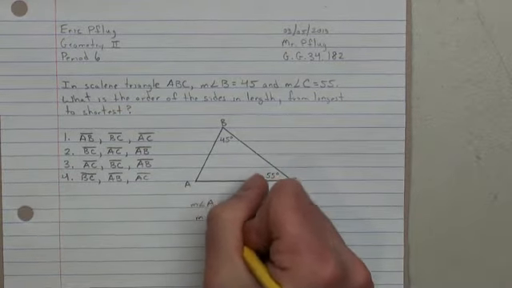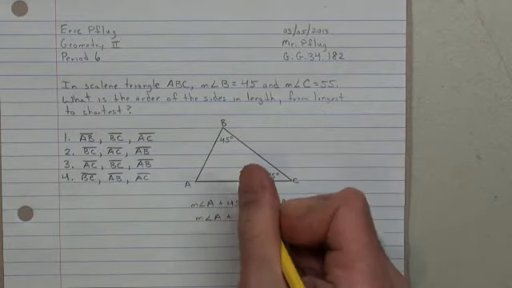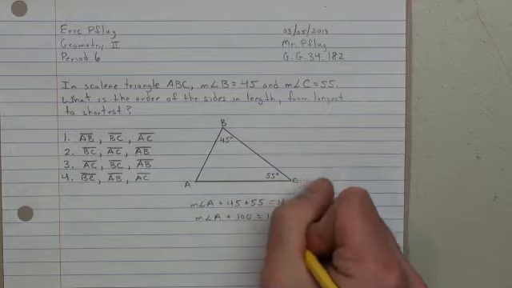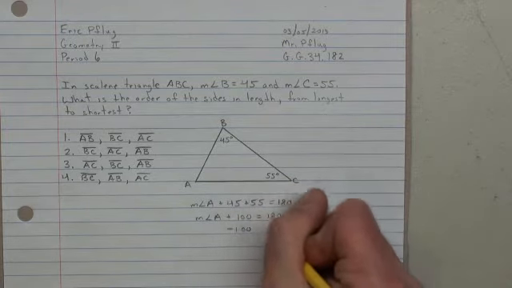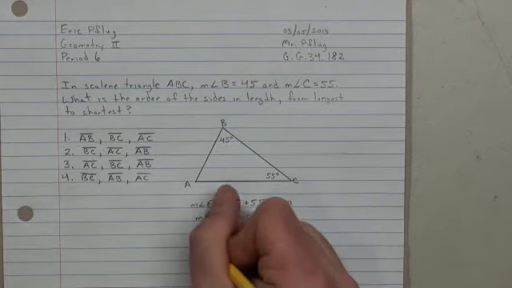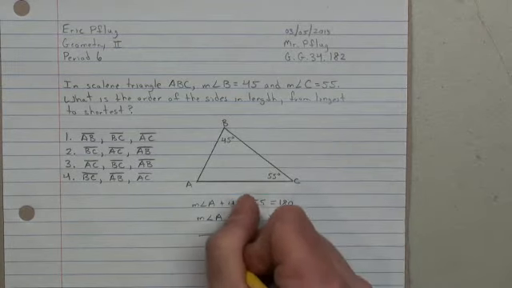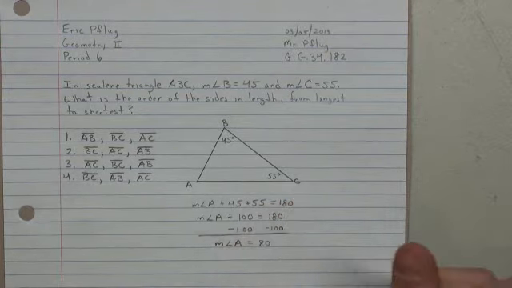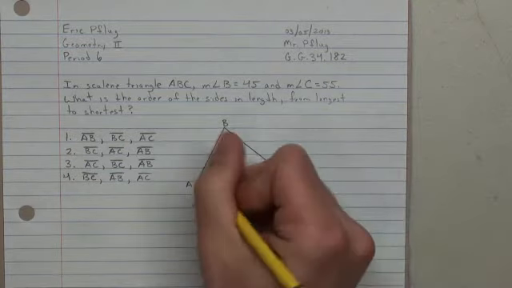So that means that the measure of angle A plus 100 equals 180. We can subtract 100 from both sides. So then we know that the measure of angle A is 80 degrees.